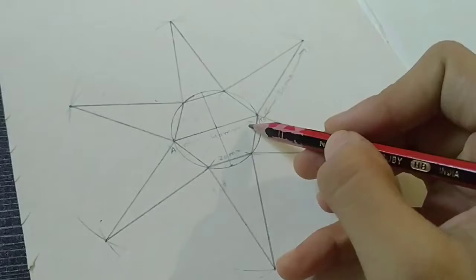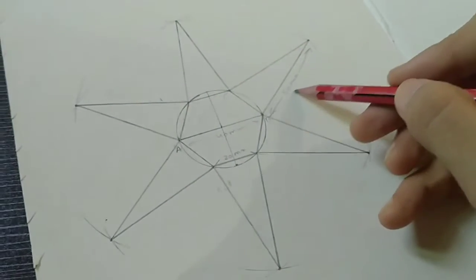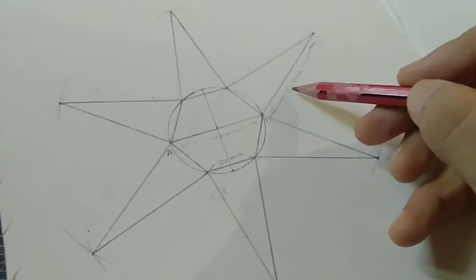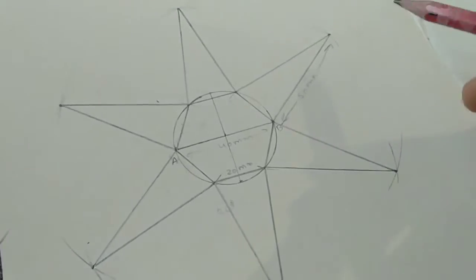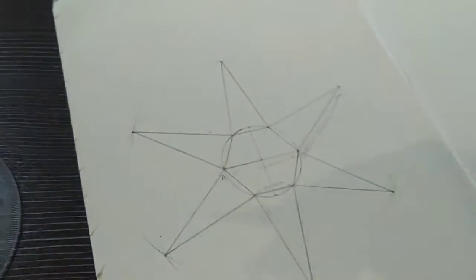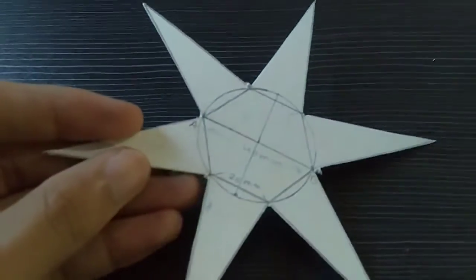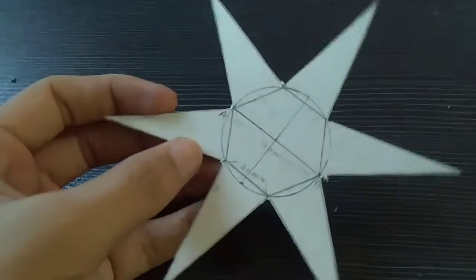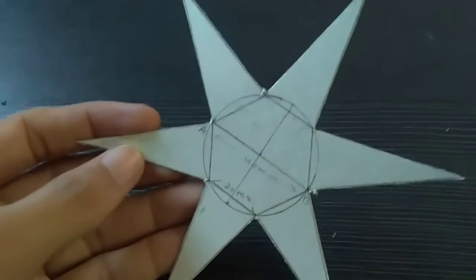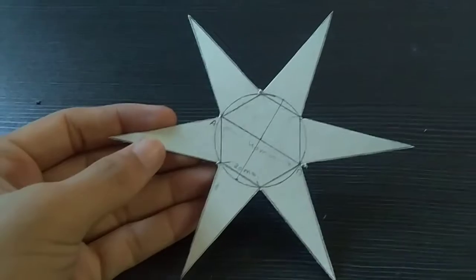So you can see this is 40 mm diameter and 50 mm height of this figure, and we will cut it down and we will shape a figure like this. So we will solve the question of how can we get a figure of hexagonal pyramid.